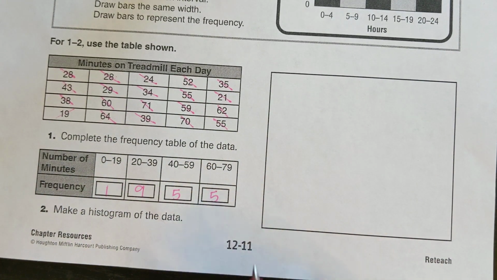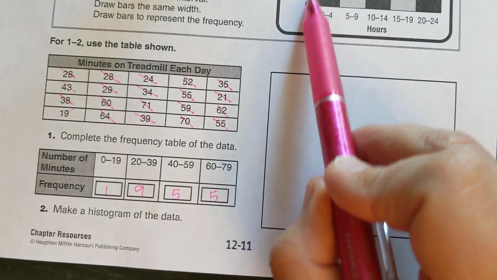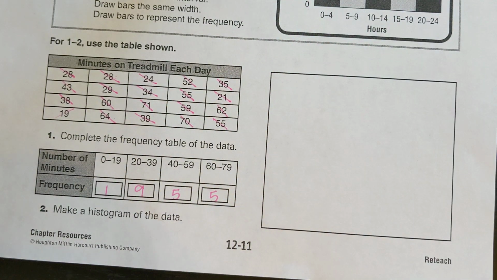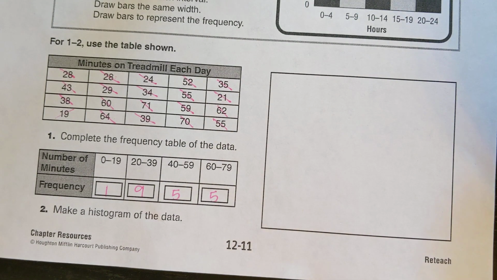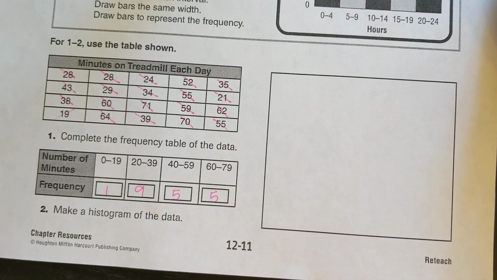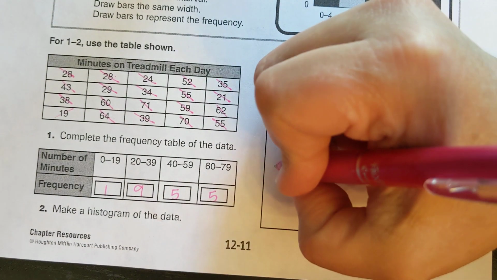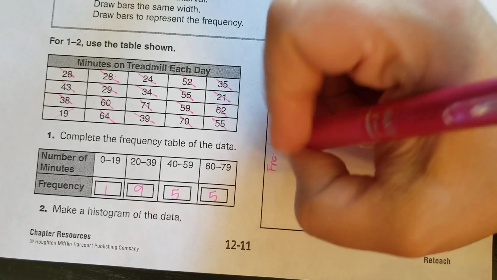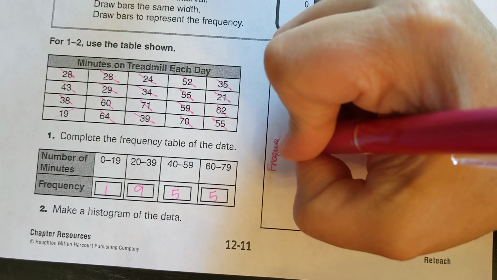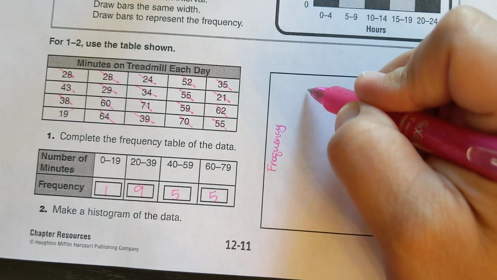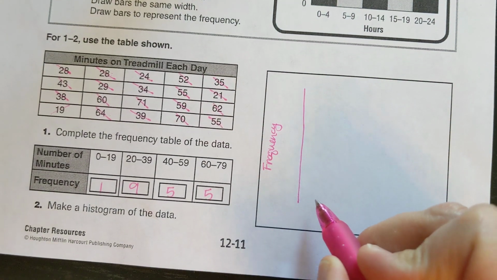And now I need to make my histogram. So now remember how up here we had to decide the vertical line, what that was going to be. This would be our frequency side, right? And I'm just going to draw it like this.